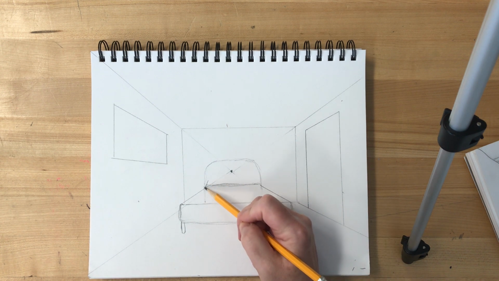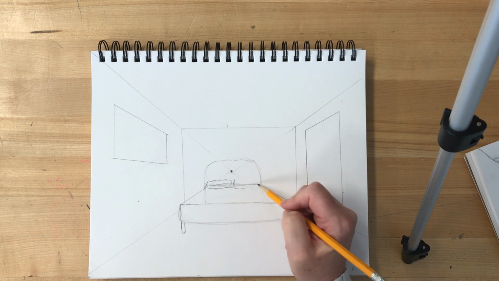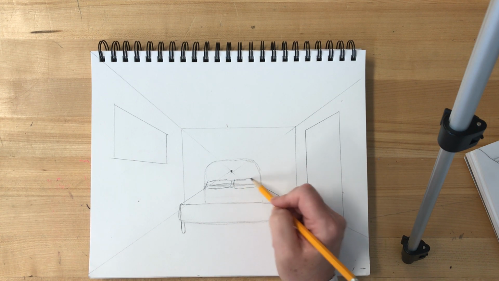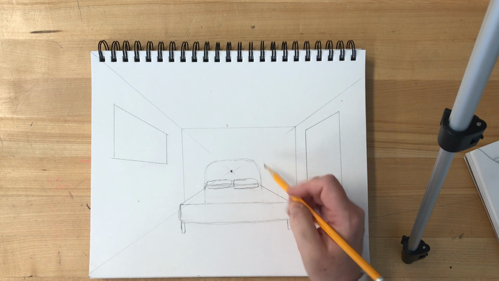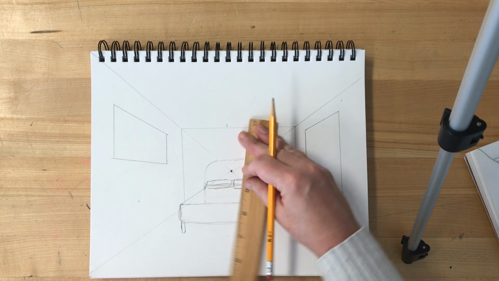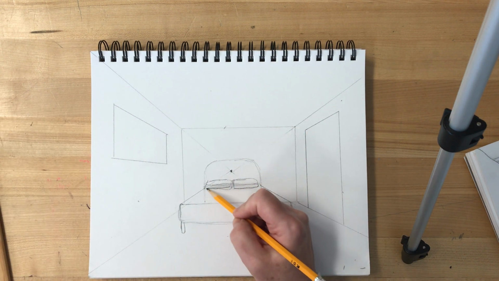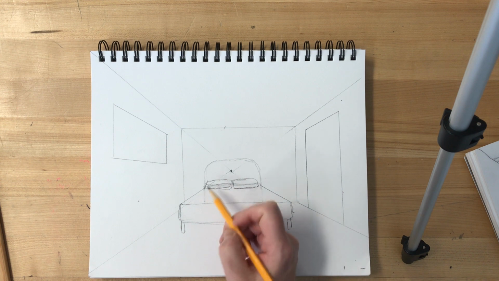Then I could create some legs for the bottom of my bed. I could put some pillows at the top of the bed. If I wanted this to be more of a twin as opposed to a full, I could bring my lines in more narrow and not have it so wide coming out into the room, and it would be more of a twin bed. It's kind of a full bed.